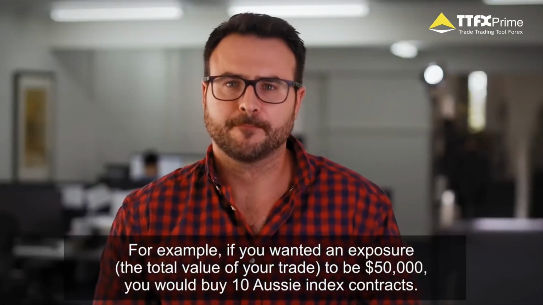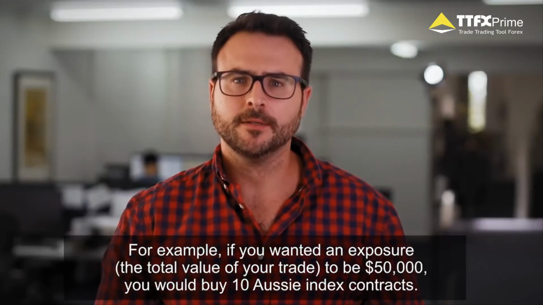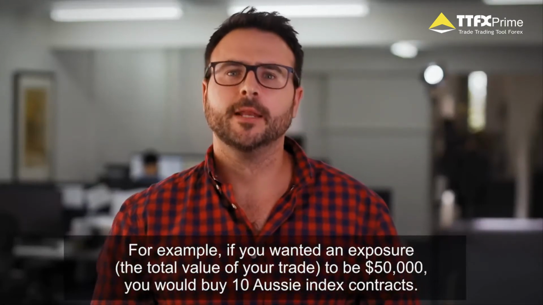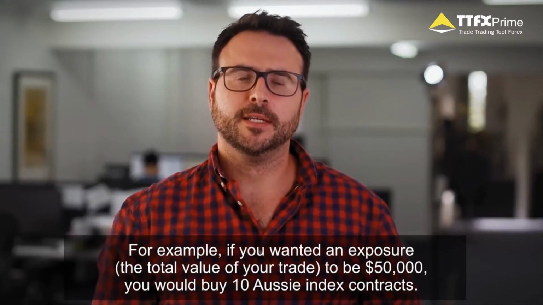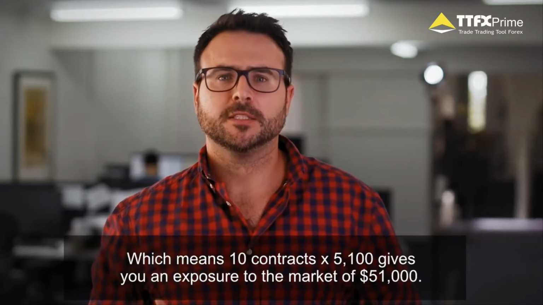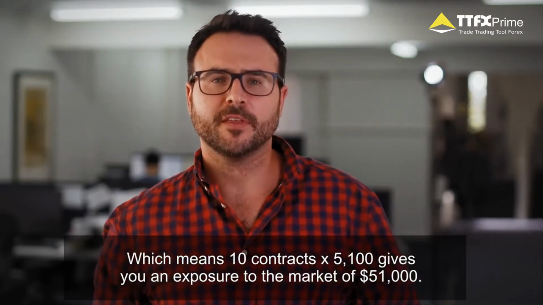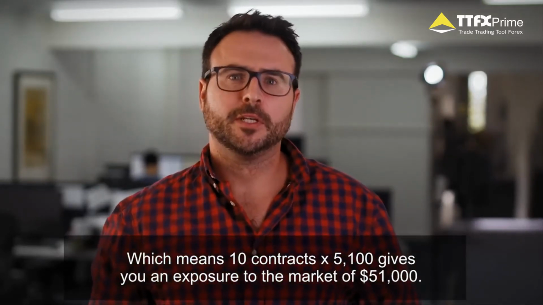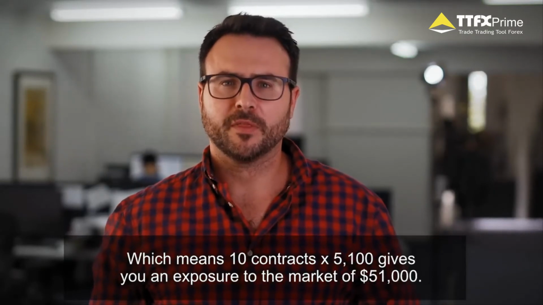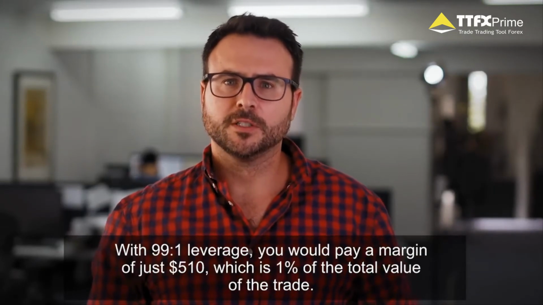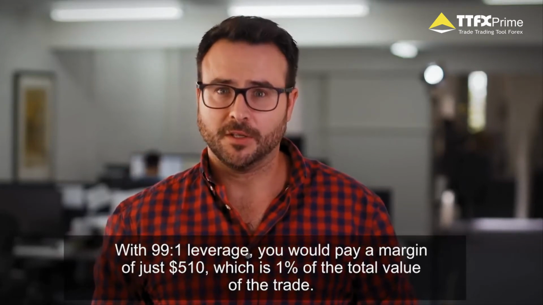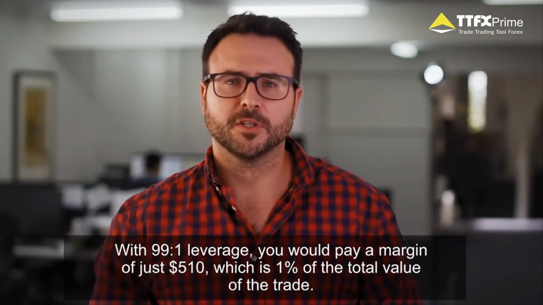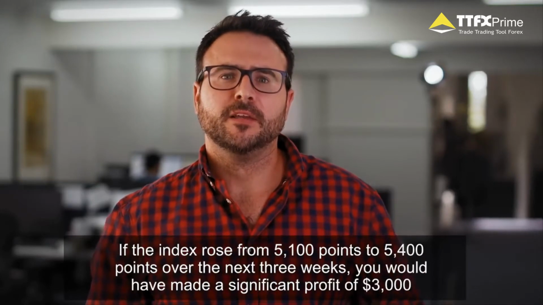For example, if you wanted exposure, the total value of your trade, to be $50,000, you would buy 10 Aussie index contracts, which means 10 contracts times 5,100 points, giving you an exposure to the market of $51,000. With 99 to 1 leverage, you would pay a margin of just $510, which is 1% of the total value of the trade.